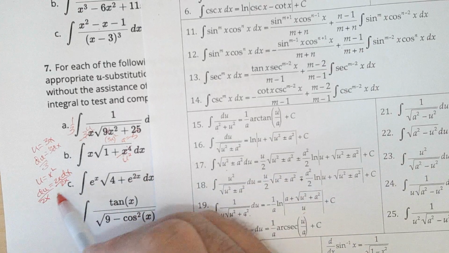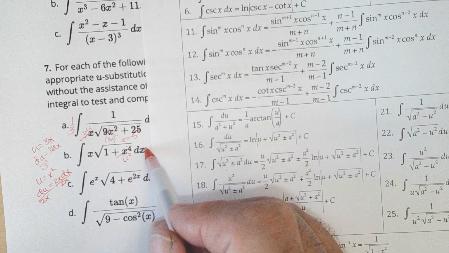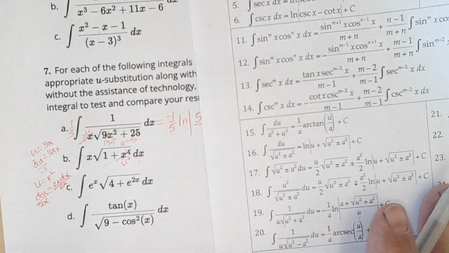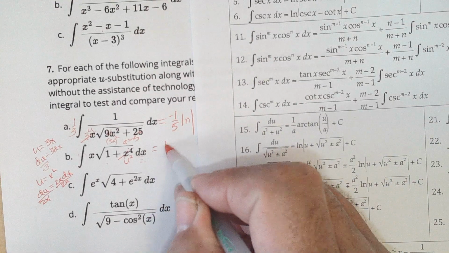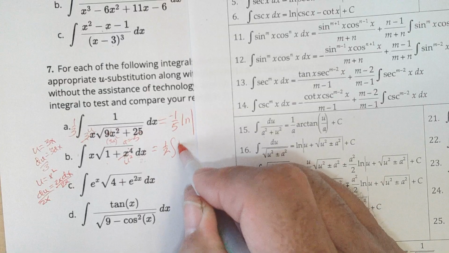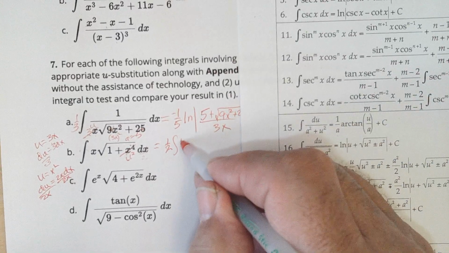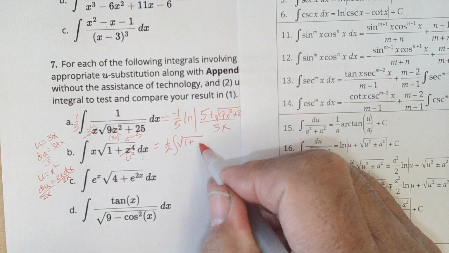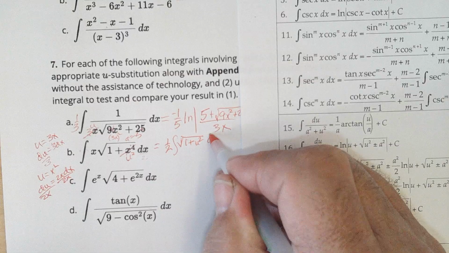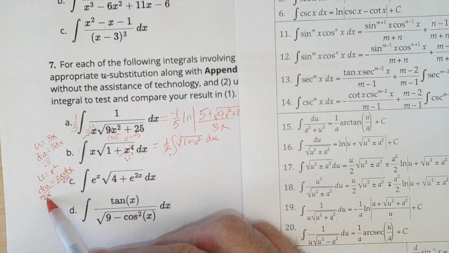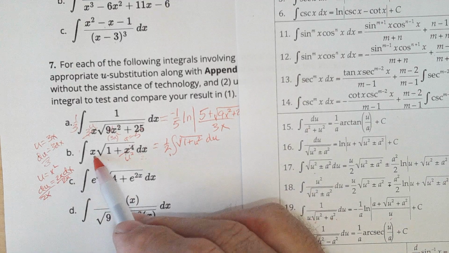And this is going to be du over 2x. The x's will cancel, so I'll have a half of this integral of 1, the square root of 1 plus u squared du. The half comes from the du over 2, and the x's cancel.